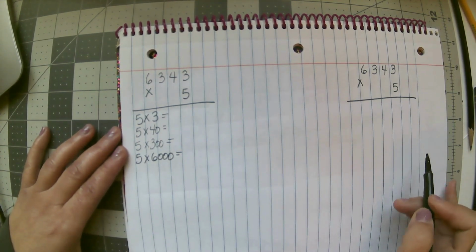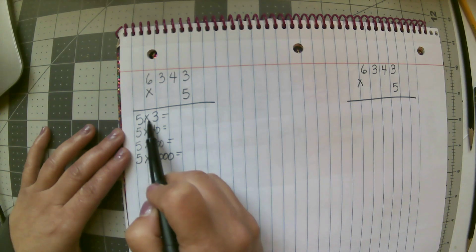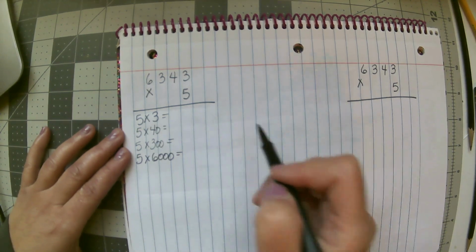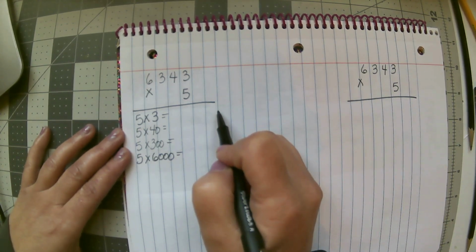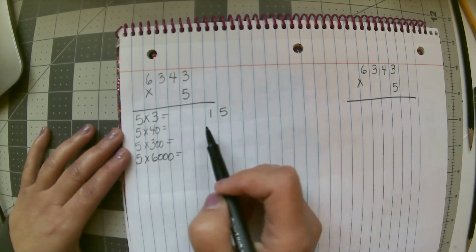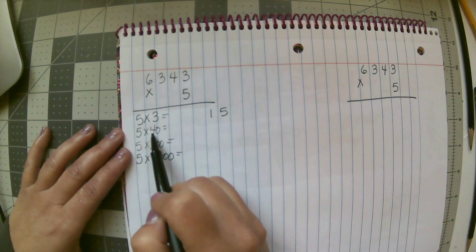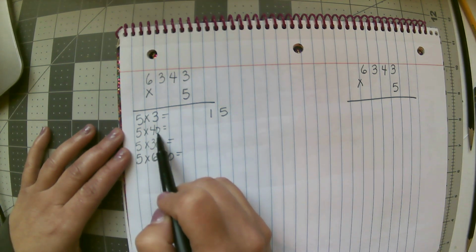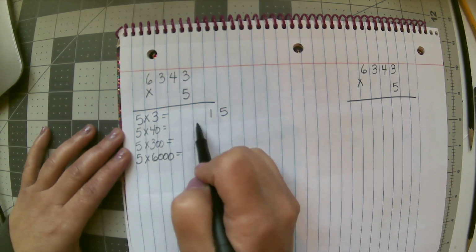Okay. 5 times 3 is 15. We're going to write it over here to the side because we're going to leave some room. 5 times 4 is 20. And then we add a 0, so that would be 200.